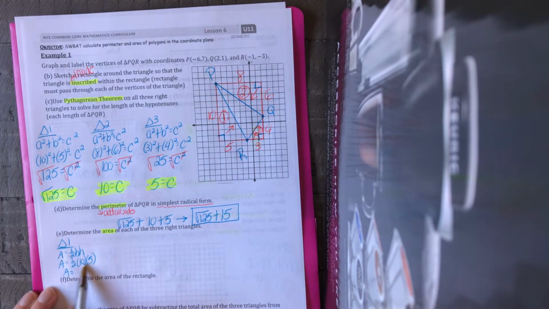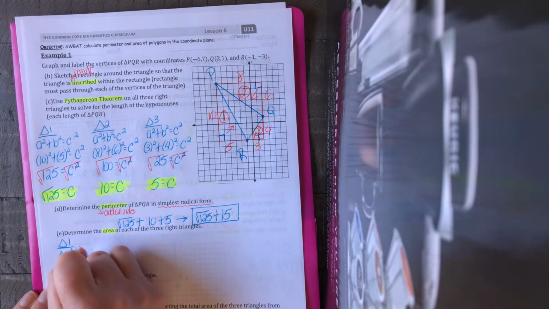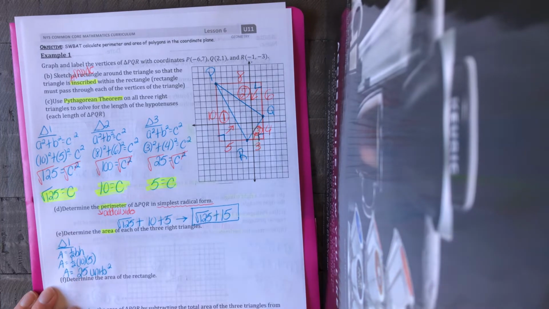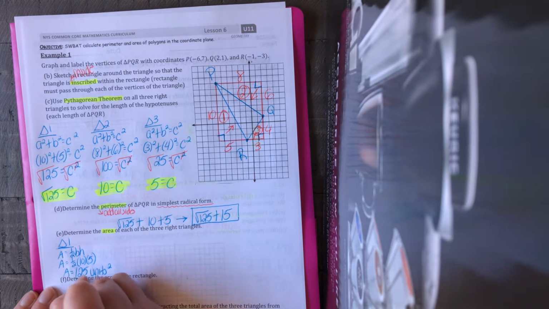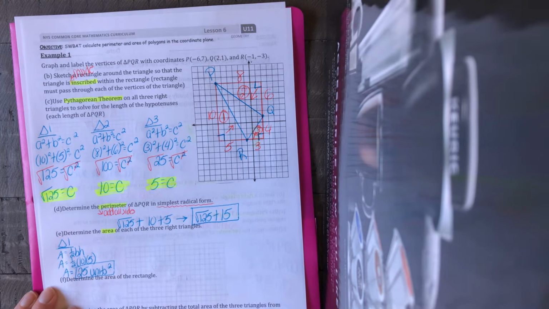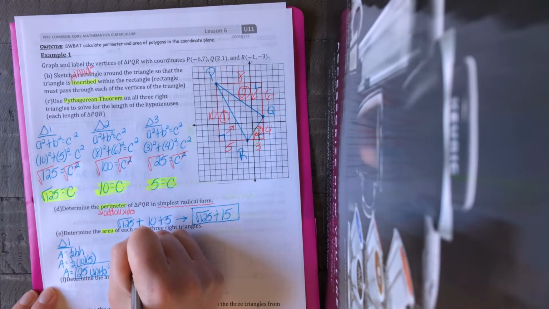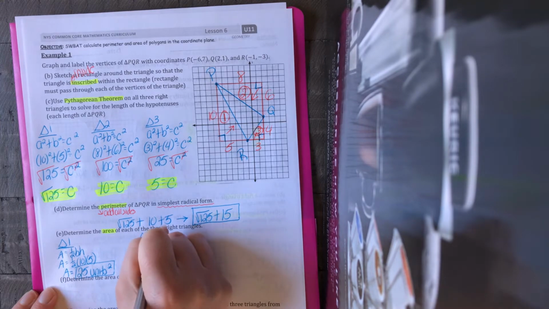And then if I type this into my calculator, half of 10 times 5 is 25. And if I'm finding area, I know that it's squared. So I'm just going to write 25 units squared because it doesn't say if it's feet, inches, anything like that. So here's my area for triangle 1. Now I'm going to do it again for triangle 2 and then triangle 3 after.